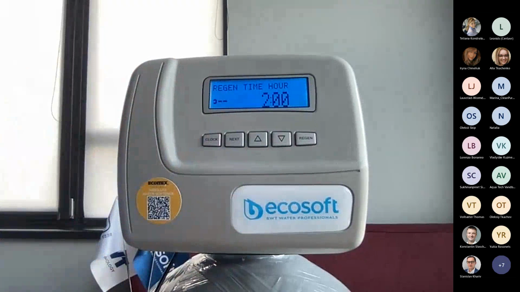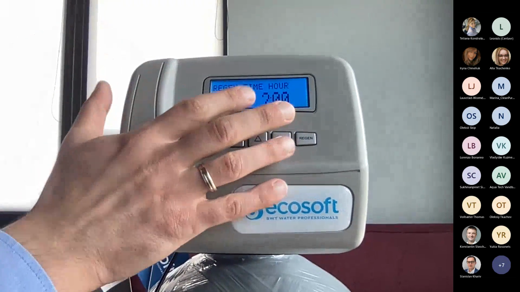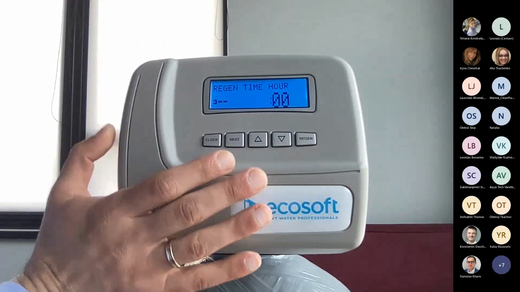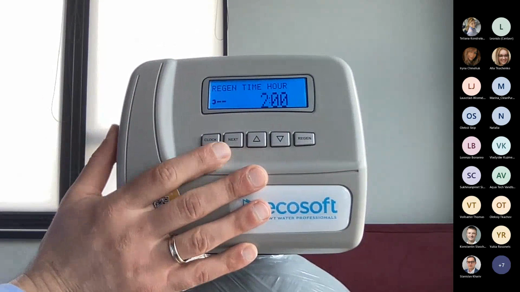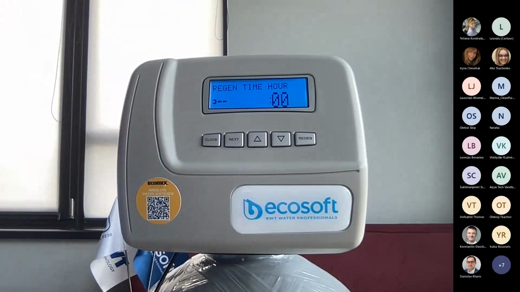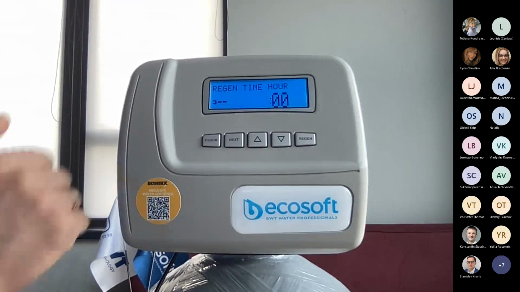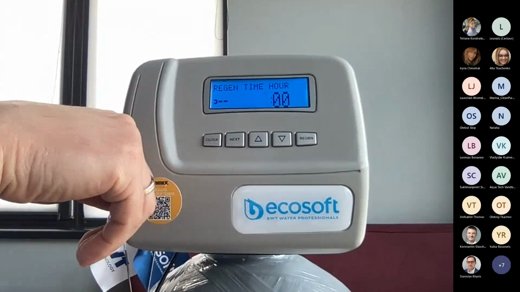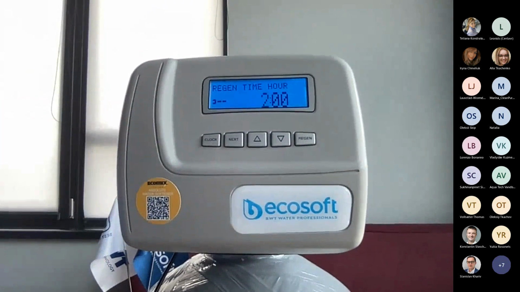Then you set the day of regeneration and the time of the regeneration. Normally by default it's 2 a.m. It's important to mention that if you have a carbon filter that is installed downflow or a sediment filter that is installed upflow, you have to somehow synchronize the regeneration times of the filters you have on site.